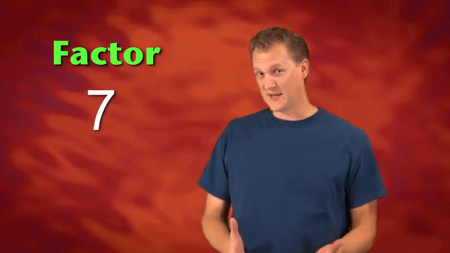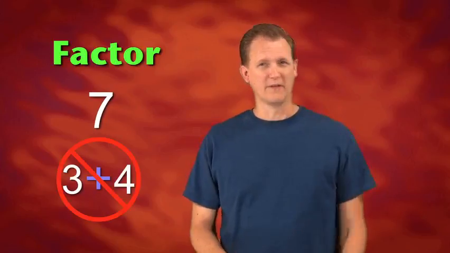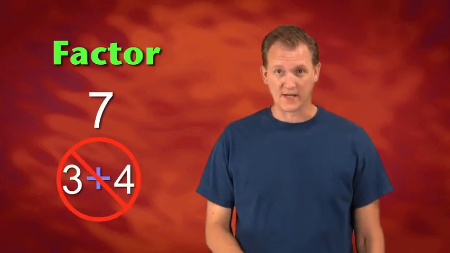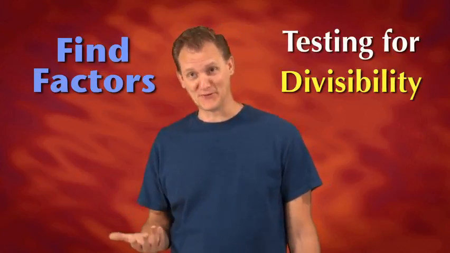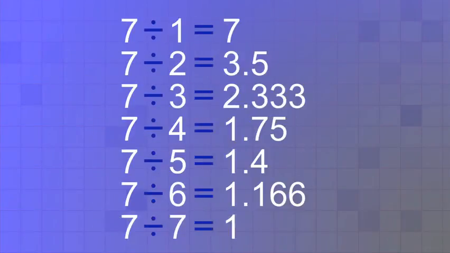Well, to help you understand that, let's use what we learned in the last video to factor the number 7. Well, let's see, we could get 7 by adding 3 and 4, but factoring is not about what you can add to get a number, it's about what you can multiply. Well, since I can't think of any numbers that would work, let's find factors by testing for divisibility. Now, I'm going to do this really fast using my calculator. Okay, here's the numbers I got. That's interesting. The only two numbers that didn't leave remainders were 1 and 7, and those are kind of obvious.